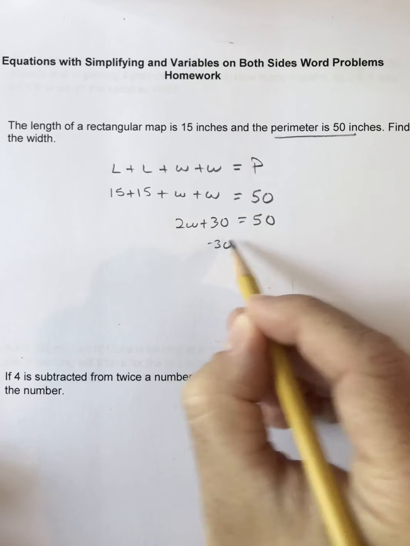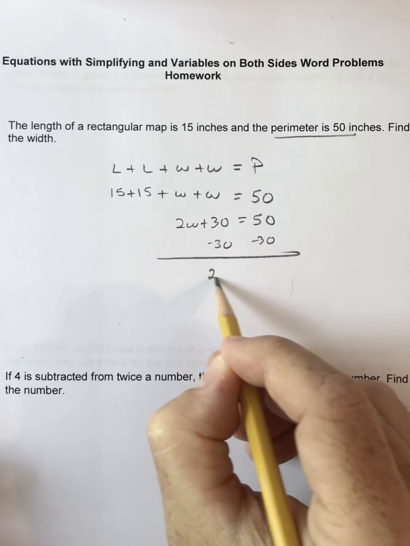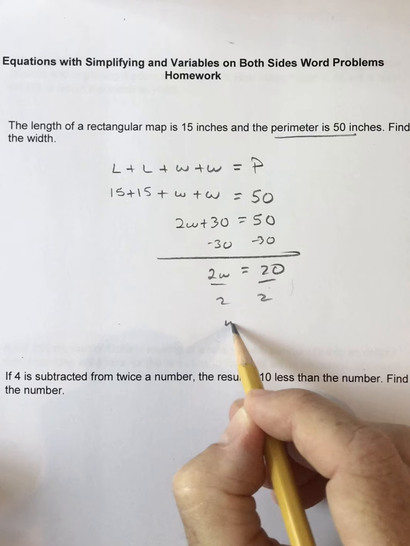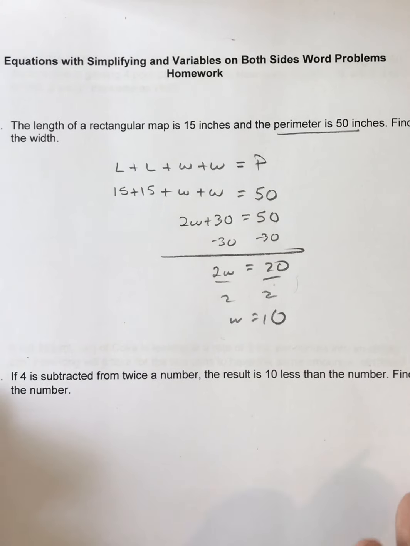I'm going to subtract 30 from each side. I get 2w equals 20. Divide both sides by 2. That's w equals 10.